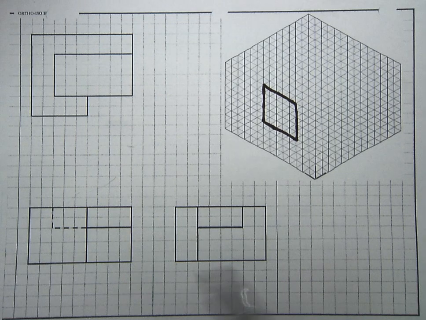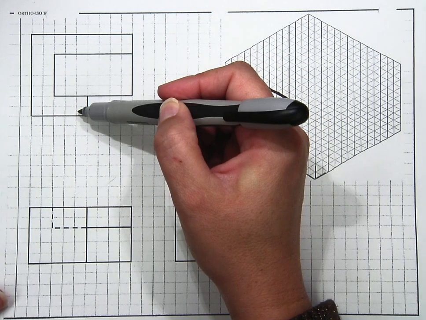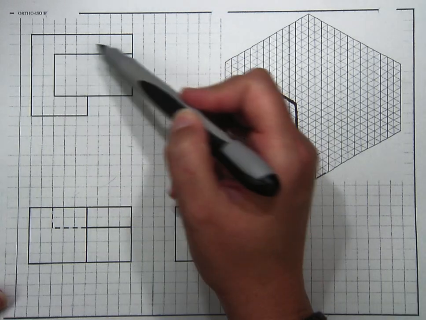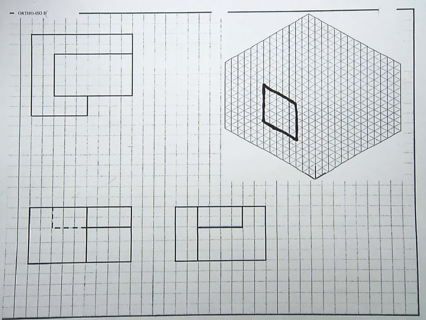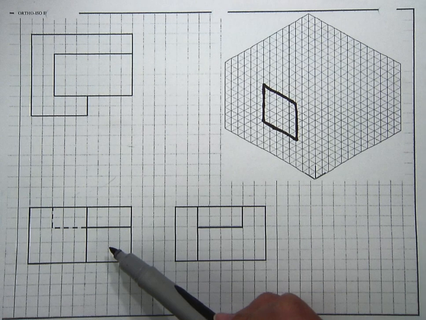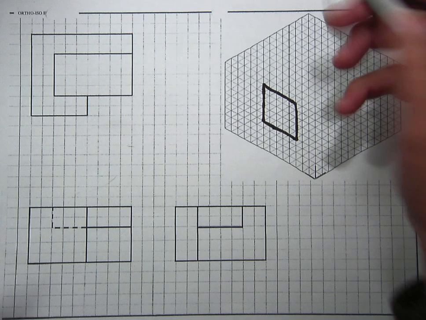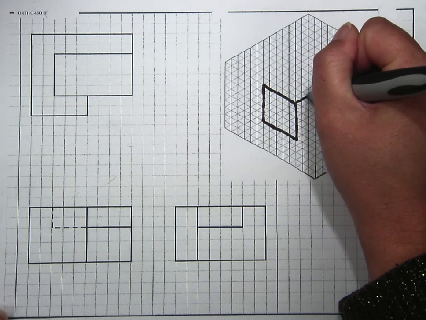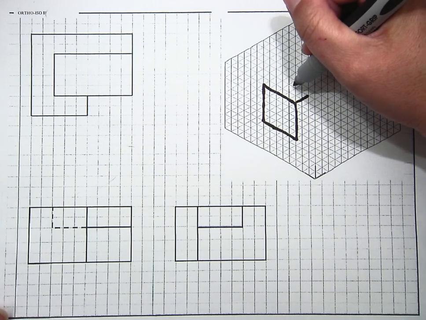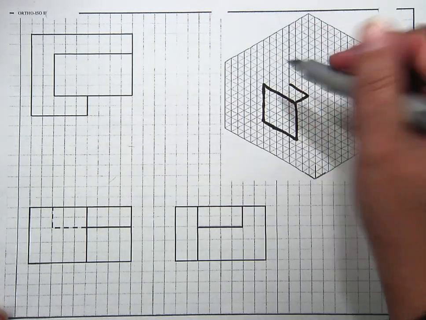Now I can look here and tell that that box goes back 1, 2, and it goes all the way around. So I'm going to go ahead and draw my top view at this point so that I'll know how far back to go for this particular edge. So I'm going to go, goes back 1, 2, 3, over 1, 2, 3, 4.